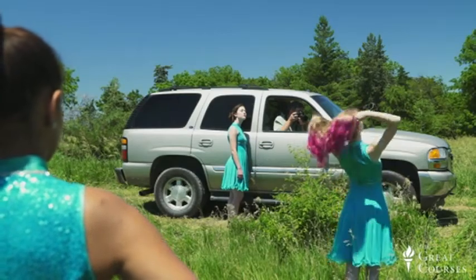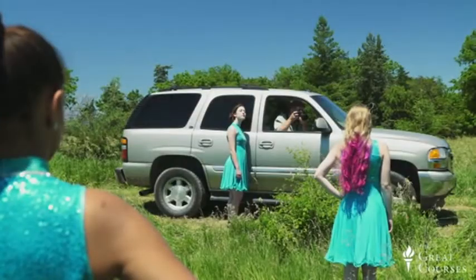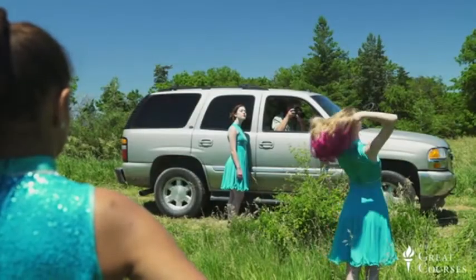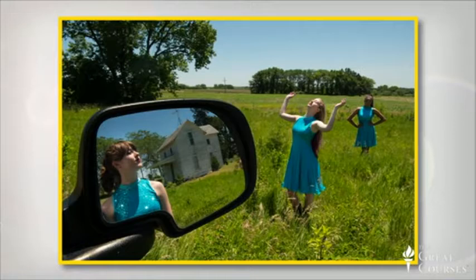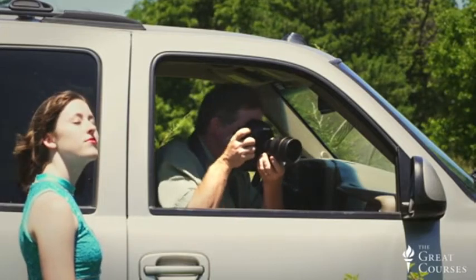Okay, here we go. And I used a motor drive just because I know that I'm going to get every stage of her and won't miss it. Let's try it again. I'm at 28 millimeters, f/22, 250th of a second. Okay, Carly, try it again for me. Good. So even though she's backlit, the top of her catches light when she arcs her back and flips her hair out.